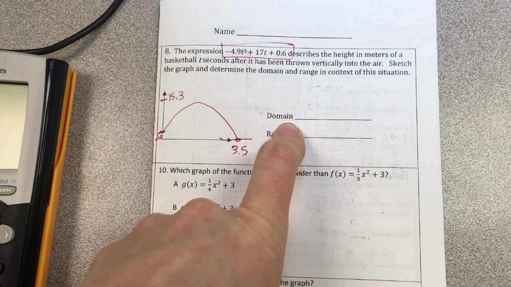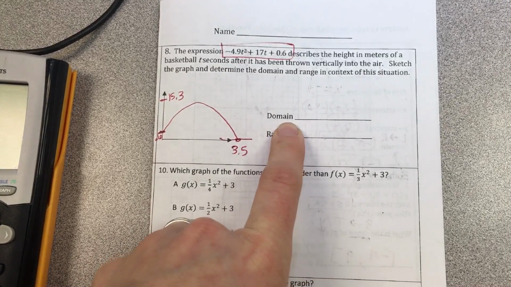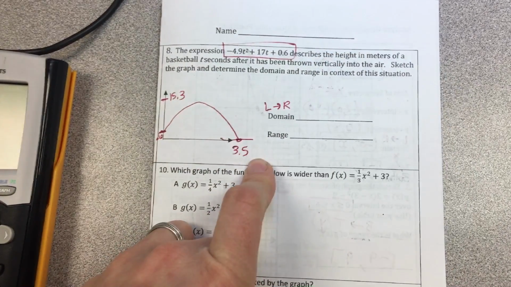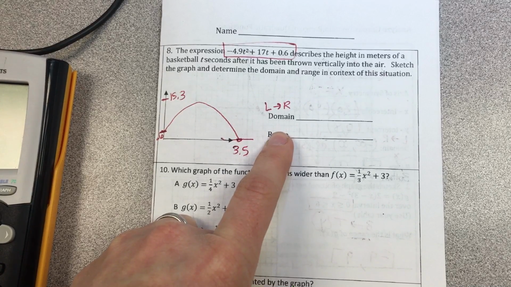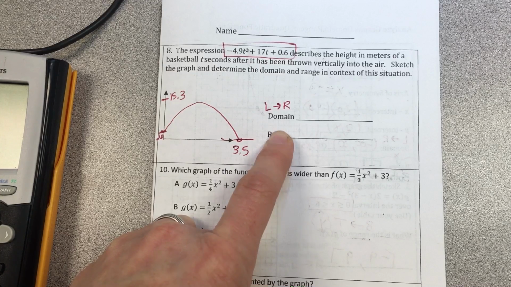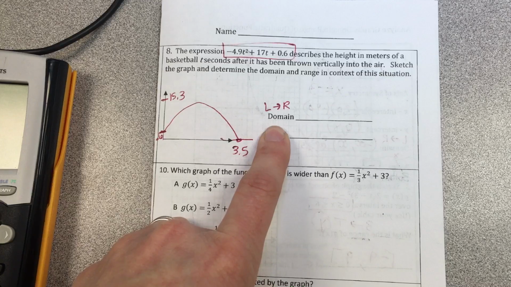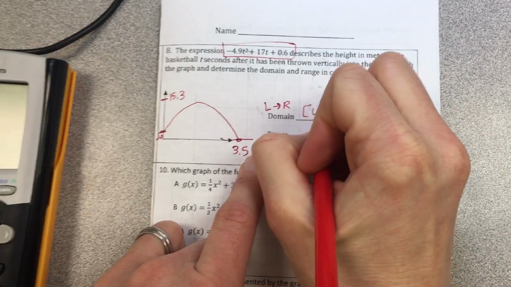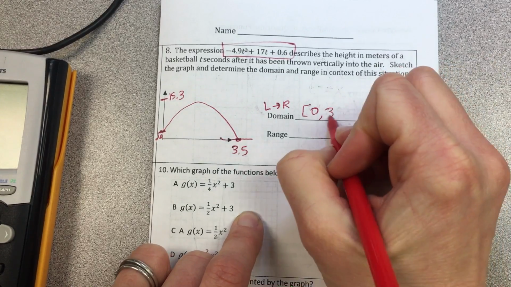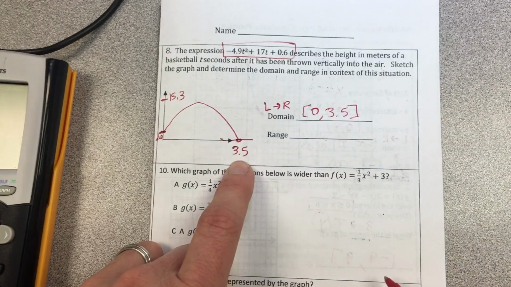All right, domain. Somebody in the back, answer the domain for me. Left or right, good. Somebody else in the back, the domain. Nope. I want to know what my numbers are, left or right. Somebody in the back, yep. 0 to? Right here, 3.5. That's the one on the right. Okay.